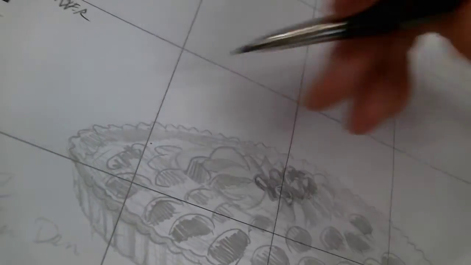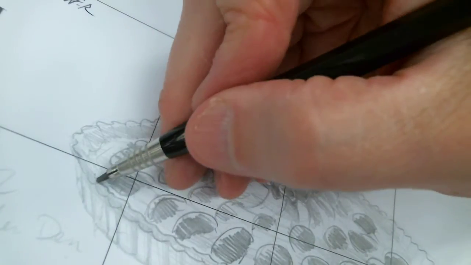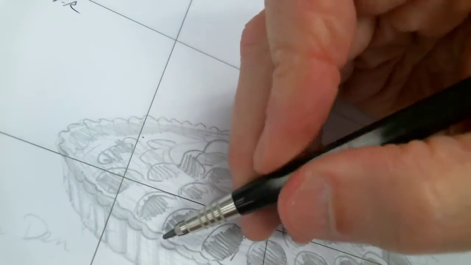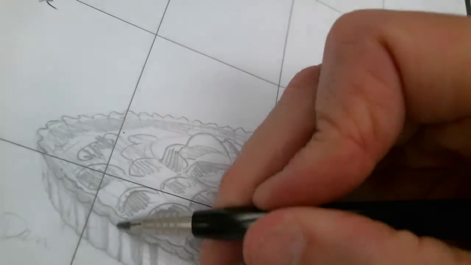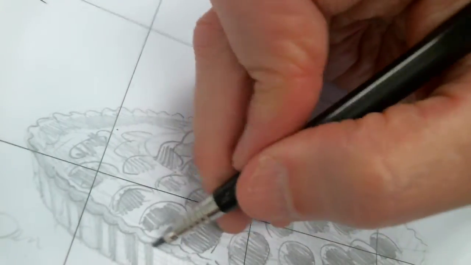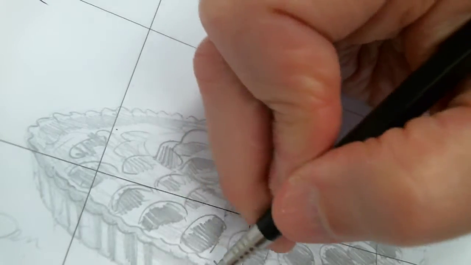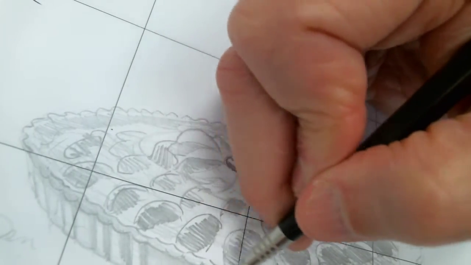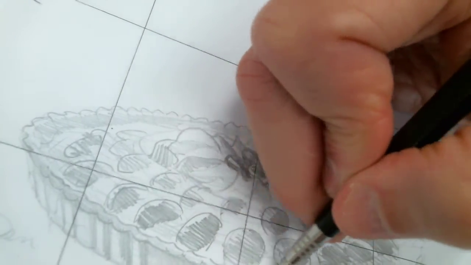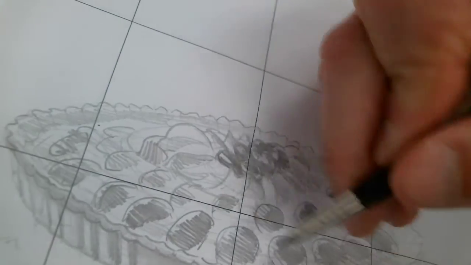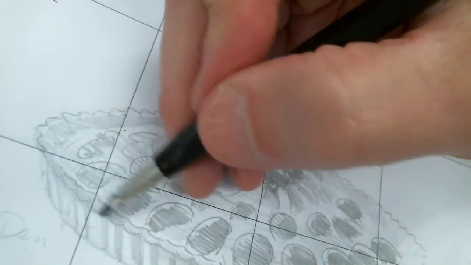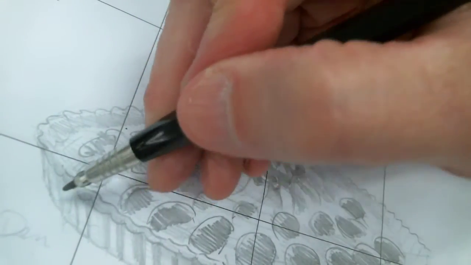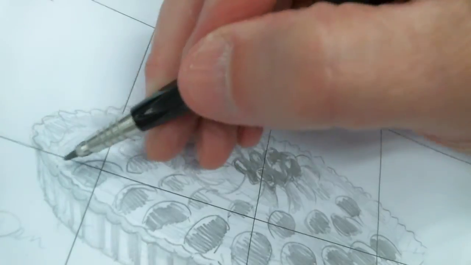And then it'll bring you back to the edge of the crust. Don't see that too much. And since I have it behind this cake, it can be dark to light there. So the thing that helps it read correct too is also the pattern.